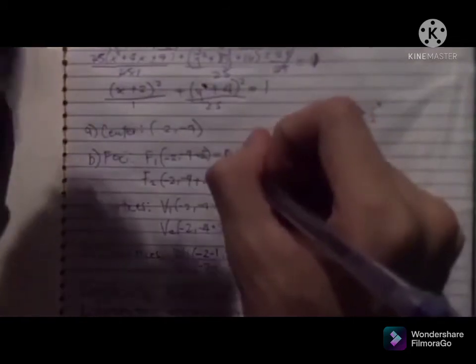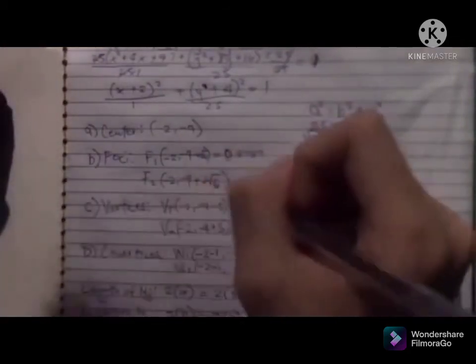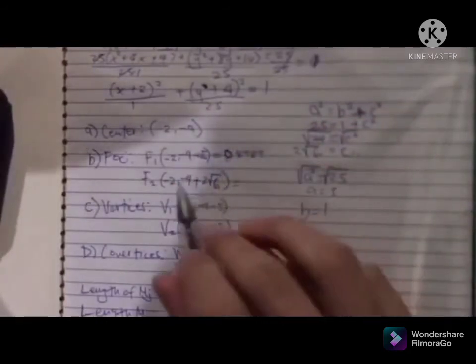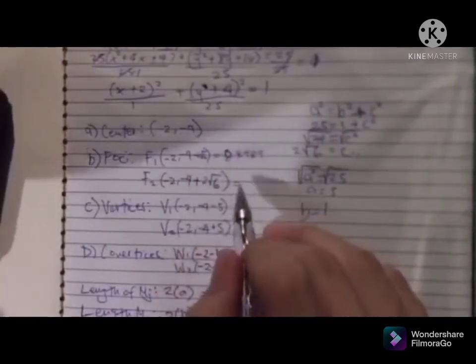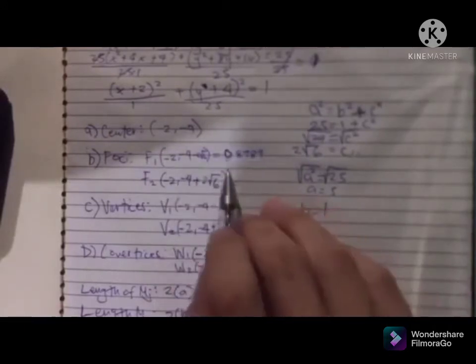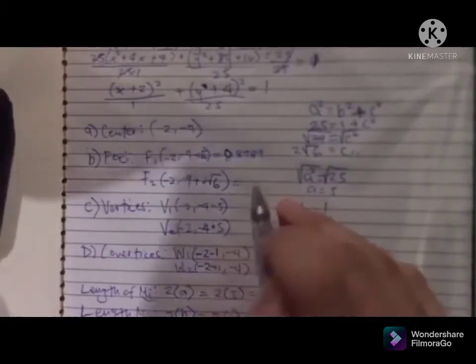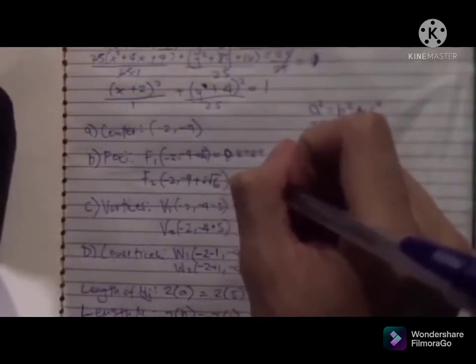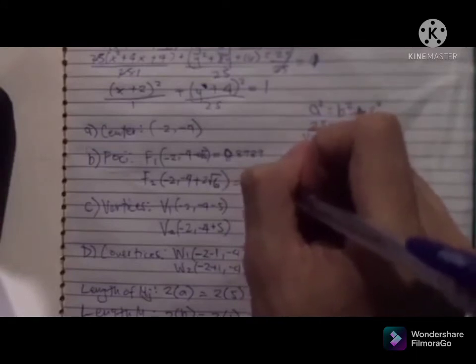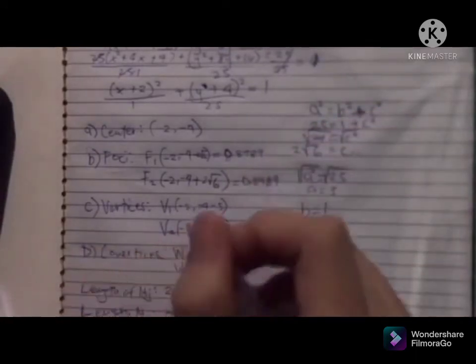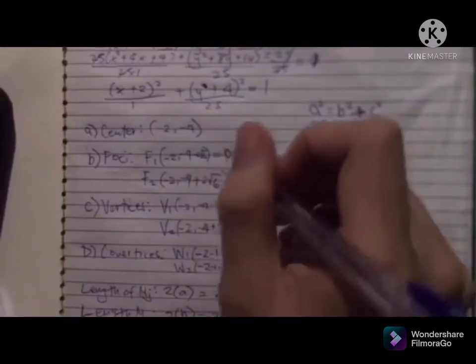I'm sorry, this is -8.89 because negative is negative. For F2, this is around 0.89. That's it.